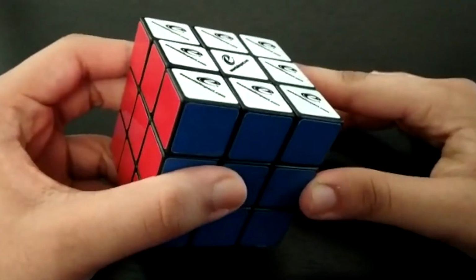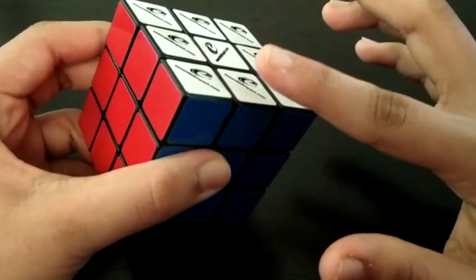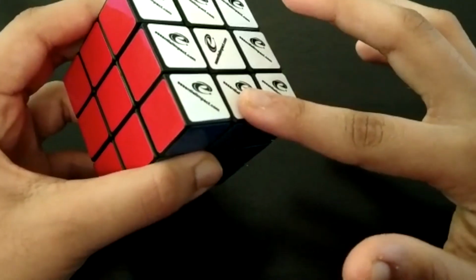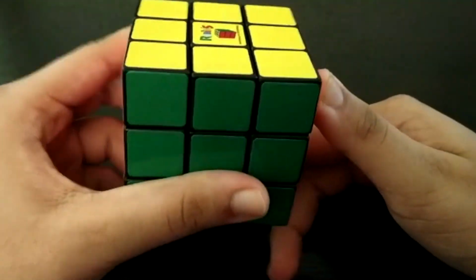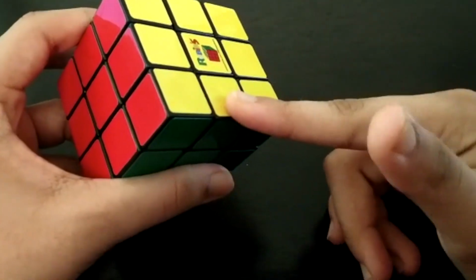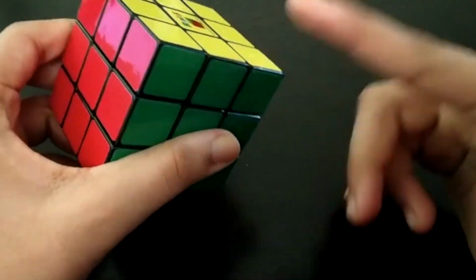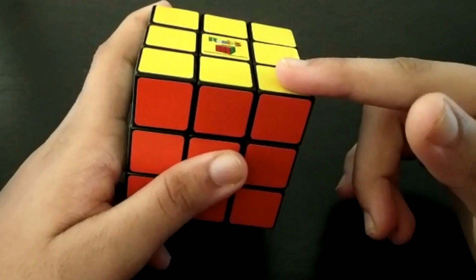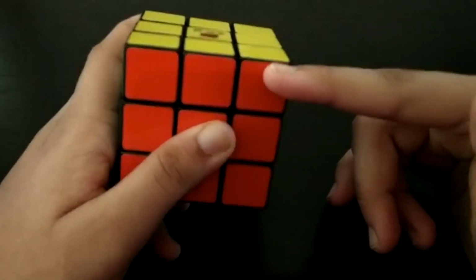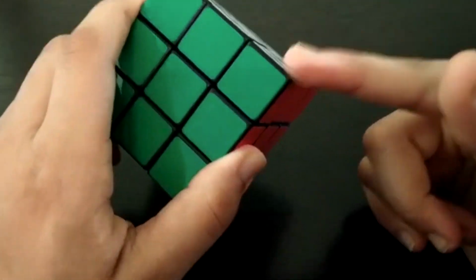Each edge has 2 colors. So for example, in this edge, this is white and this is blue. If I go here, this edge has yellow and green. Each corner also has 3 colors. This is yellow here in this corner, orange and blue. This corner here has white, green and red.